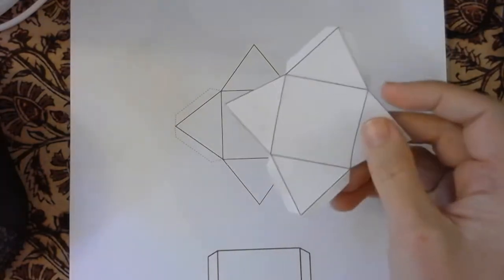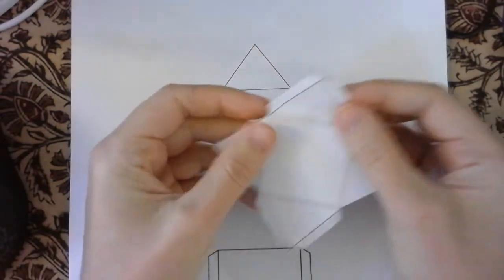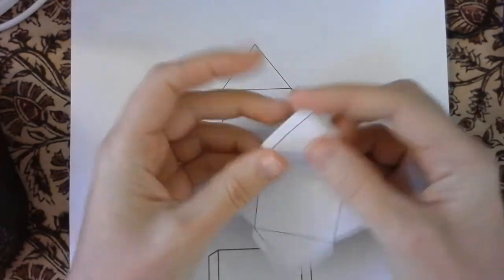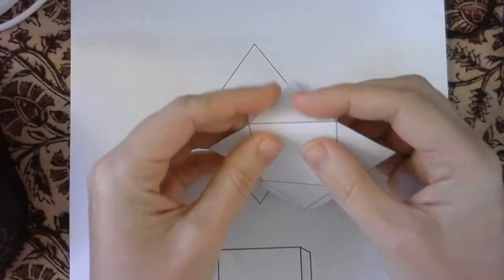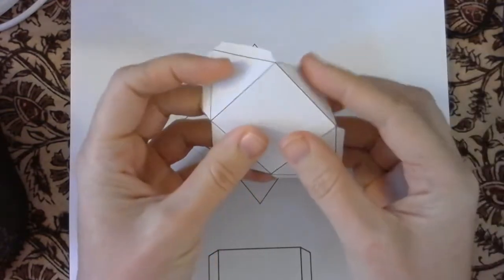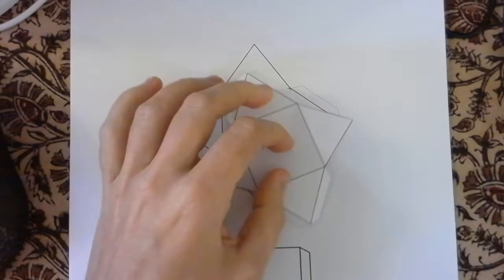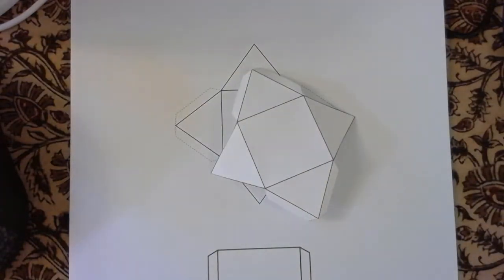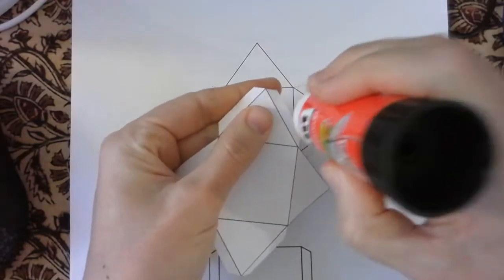So I've cut this one out. So you see it's exactly the same one. And then what you do is when you cut it out, I want you to fold each line like this. Okay, fold on each line like this, like that, like this, like that, and then also the flaps. Okay, and then you take your Prit and you just put the Prit only on the flaps.